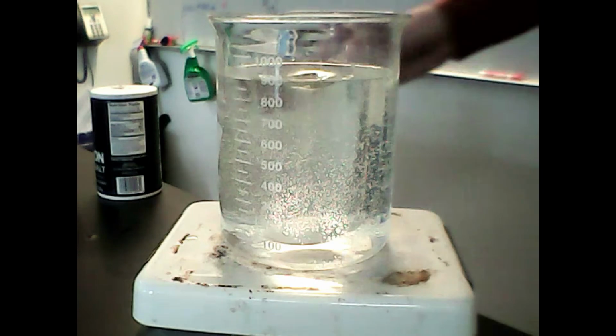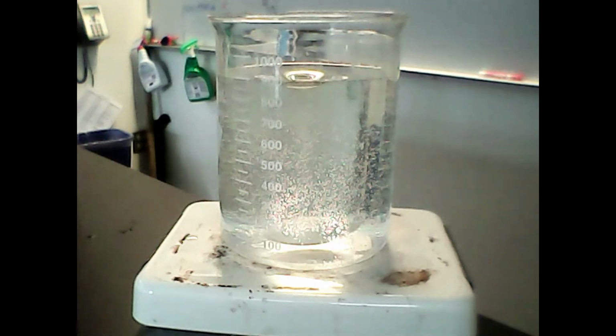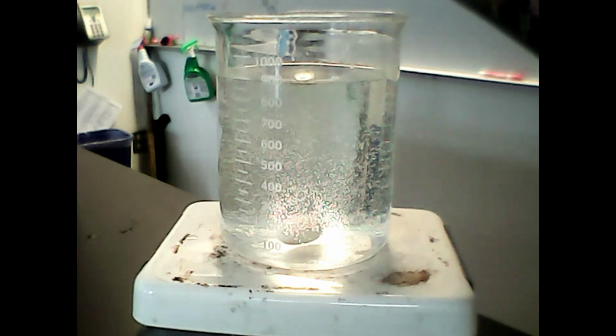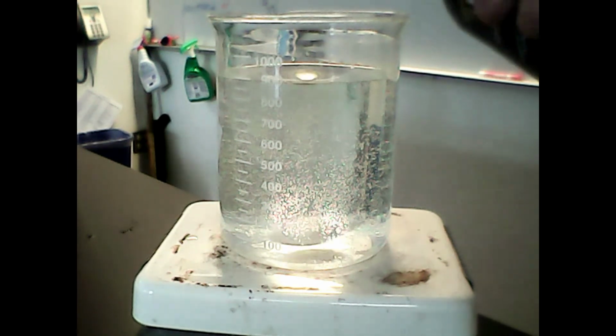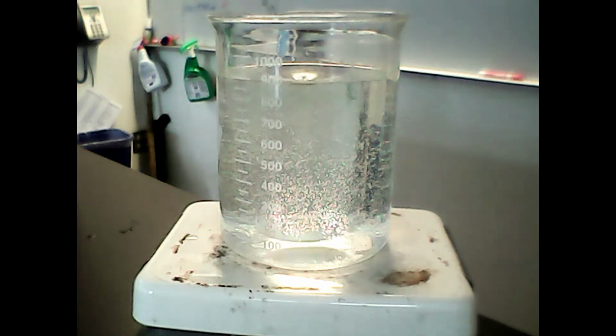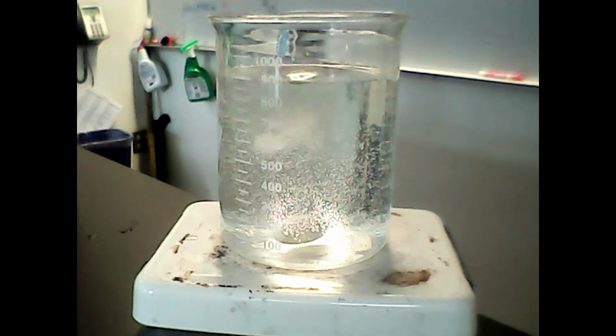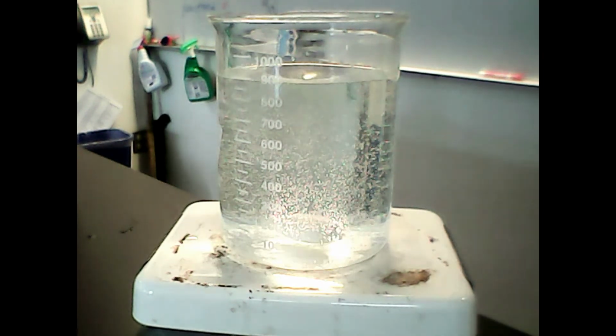Let's try one more. This is our old friend table salt, and this is a compound with which you should all be familiar. We all use a lot of this. Again, a white powder, but what happens when we put it into solution? And again, completely disappears. Some of us will say, well, it's dissolving. But with ionic compounds such as this, that's not the case.